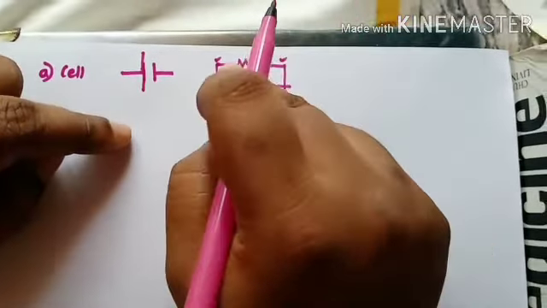So what are the three major functions, or specialties, of a cell? First, it is a device which provides electrical energy to the components of the circuit. Second, it does not produce charge. It just moves the electrons inside the conductor by giving them its own energy. Third, it maintains a potential difference which forces the electrons to move in the circuit, and the electrons move from higher potential to lower potential. This much clear? Now let's move on to the chemistry of the cell.